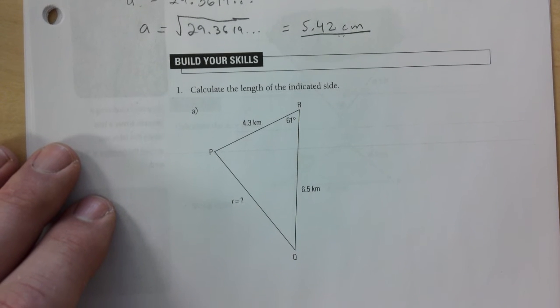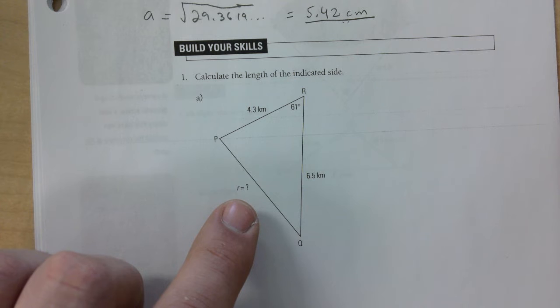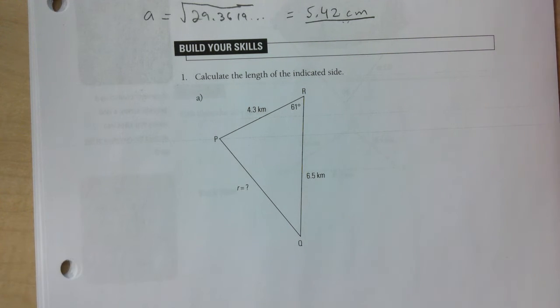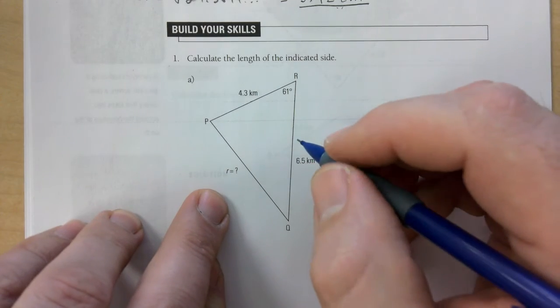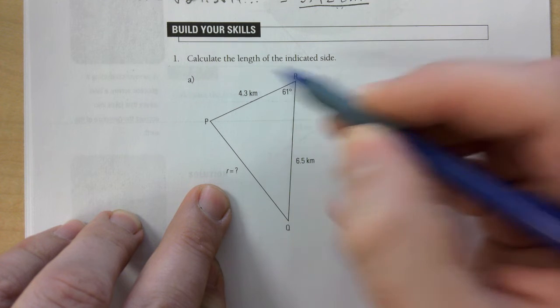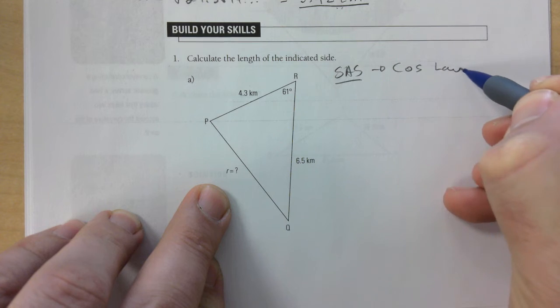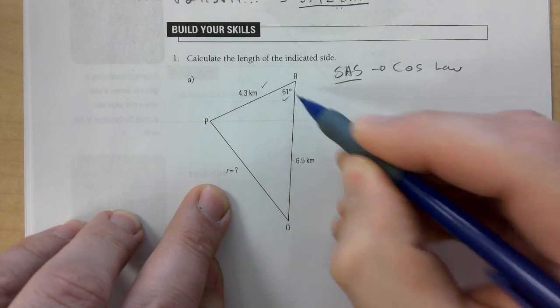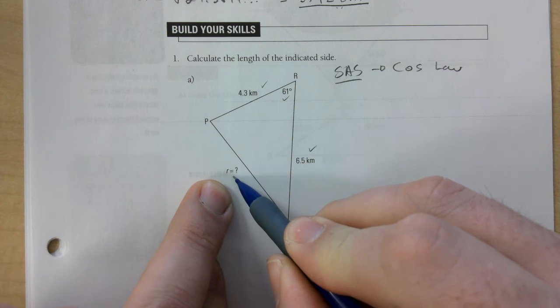Let's try another one here. This one is an SAS. Yeah, let's give this one a go here. Okay, and then I'll ask you to do one on your own. So we have, this is an SAS, use cosine law. Okay, side, angle, side. We're trying to find R.